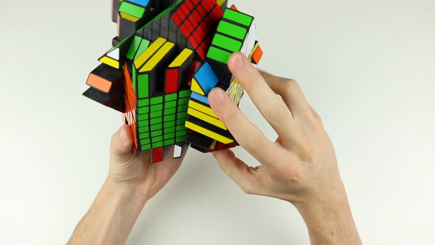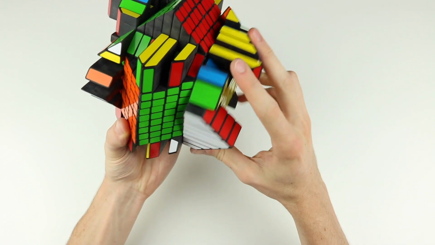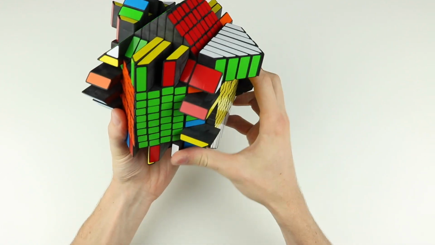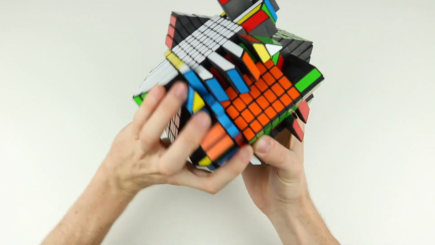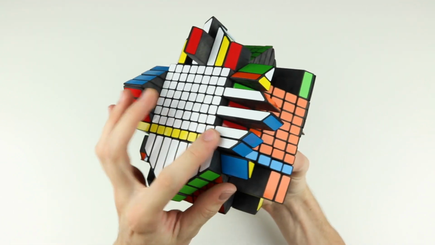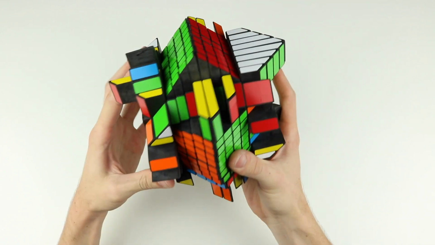Okay, we can flip this one to the back. And it'll appear down here with a double turn, just like that. Right there. Bring it up.